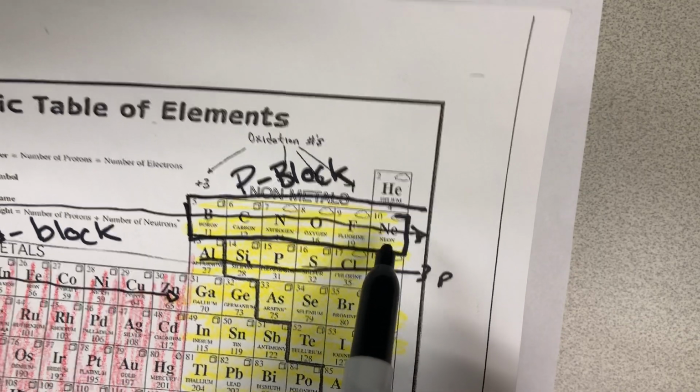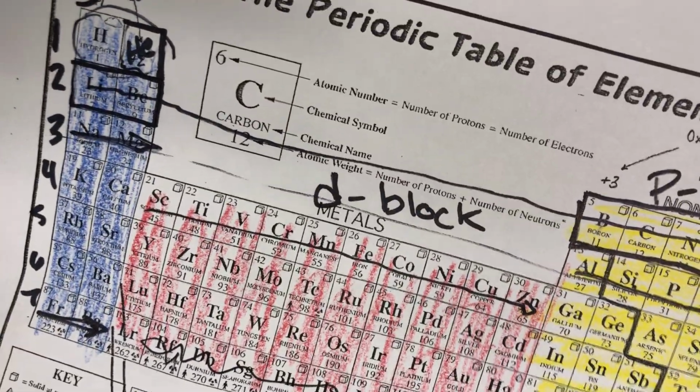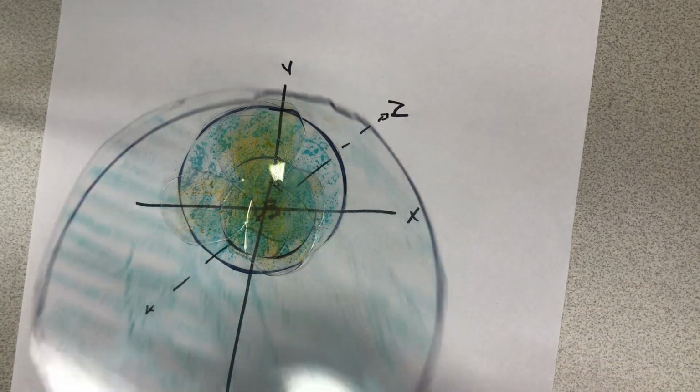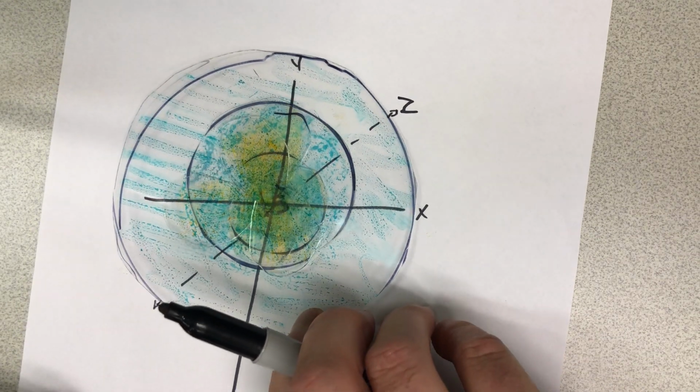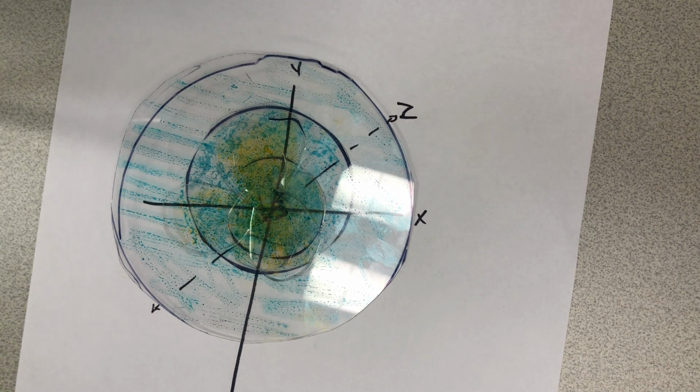From atomic number 10, which is neon, the next place we get to is atomic number 11, sodium, and we're back to the s block. So the s sublevel, that third sublevel of s, goes over the top, and that's the same shape as the other s orbitals.